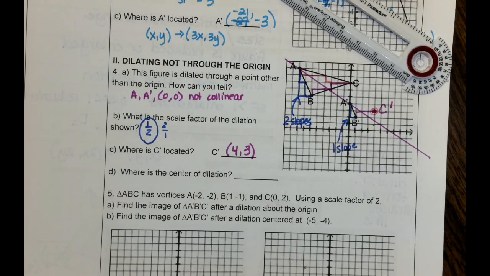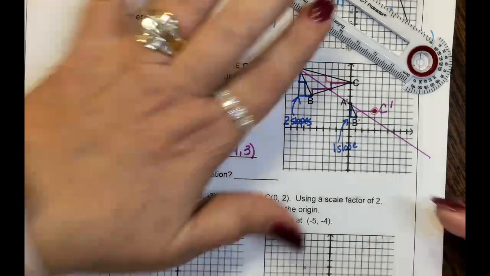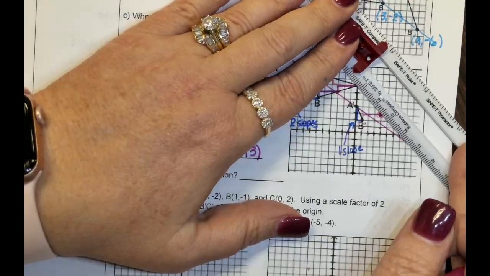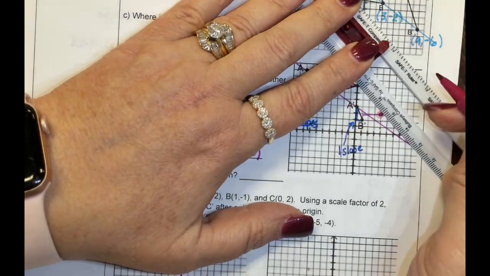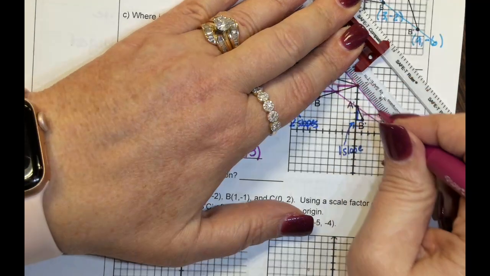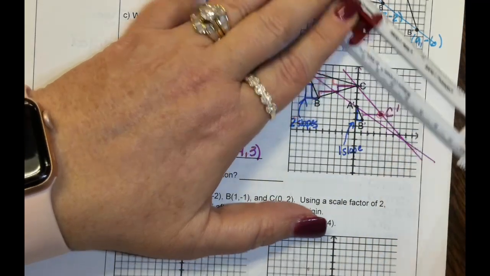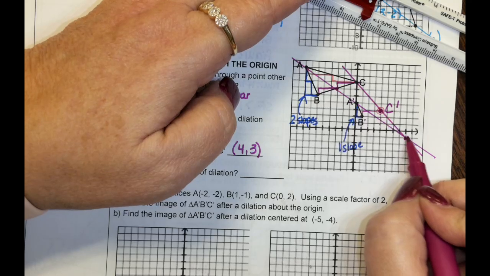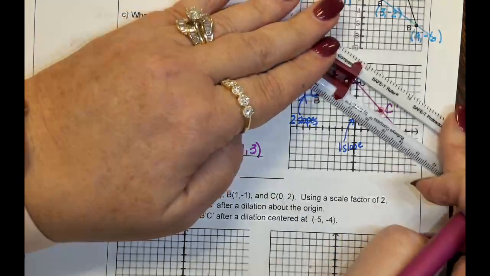So where is the center of dilation? Well, let's just backtrack and find out where they all meet. So if you do it carefully, now you've got to be careful about it, you can line up all your points. And you can see where they meet. Now if those 2 meet right here, guess what? The other one will meet right there also. Let me prove it.